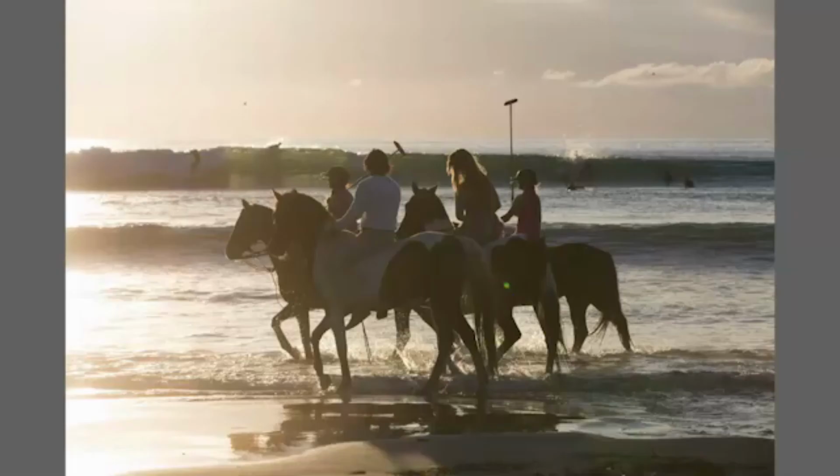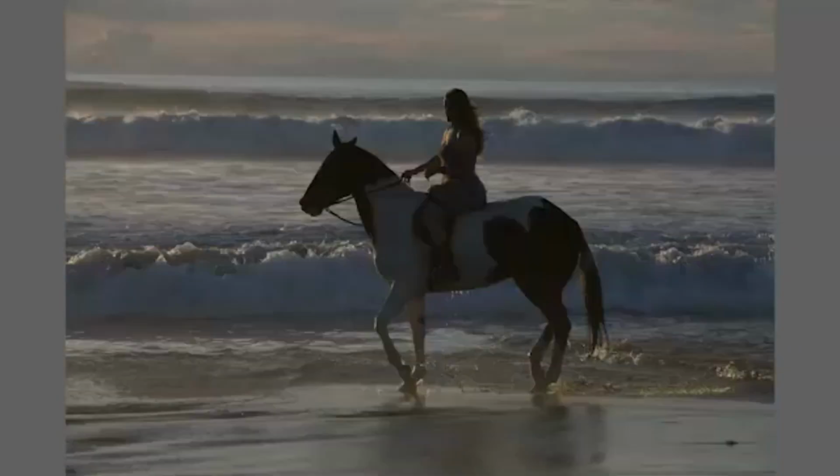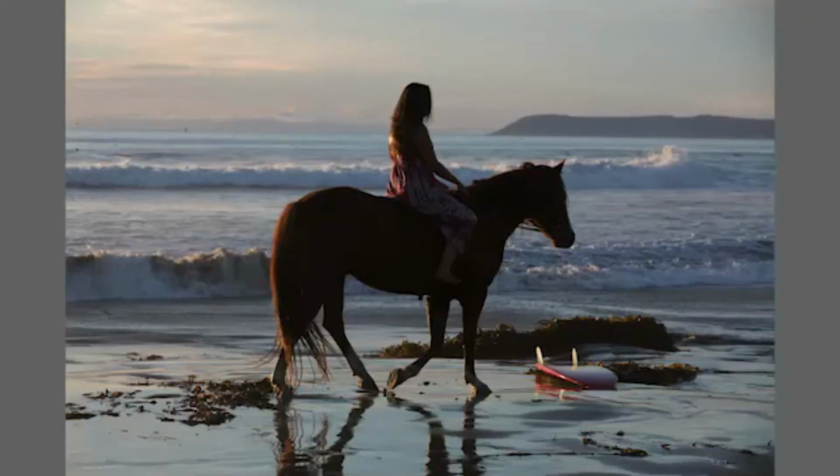So I'll hit my space bar there. And now I can go through and cycle through these images that were shot at the beach. But I want to know, how can I narrow them down so I don't have to process 97 images?